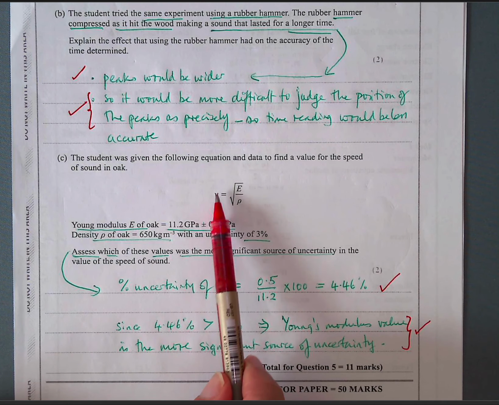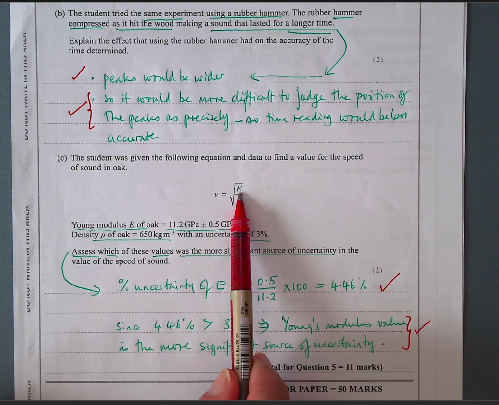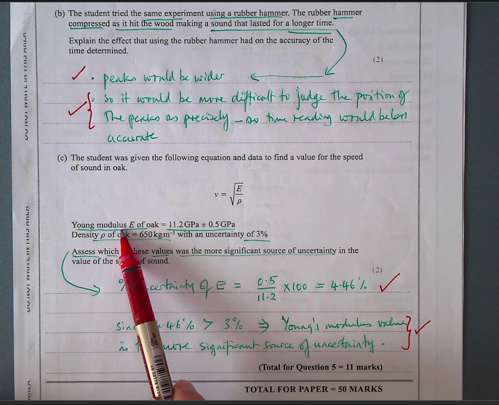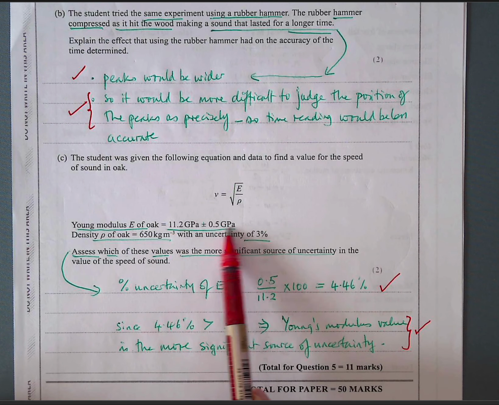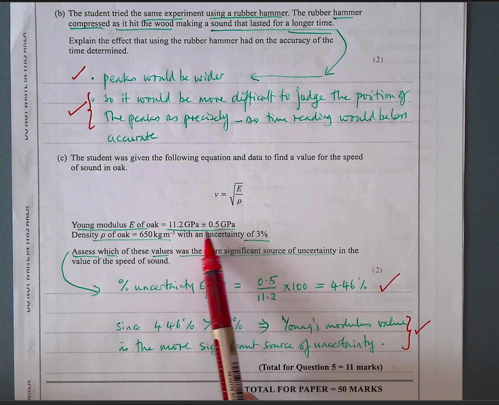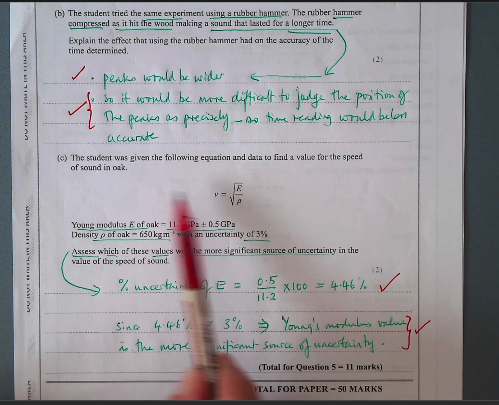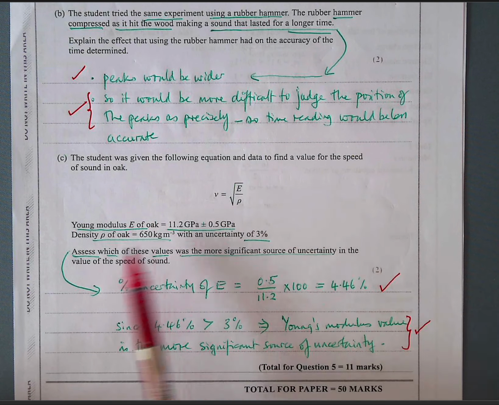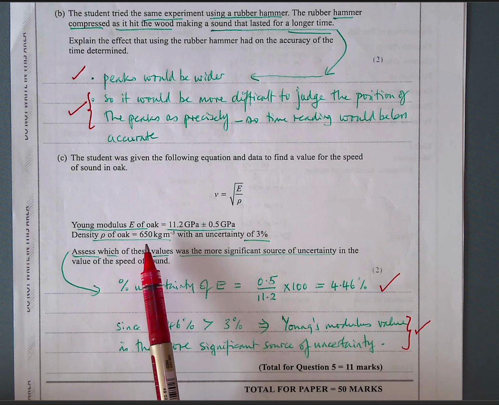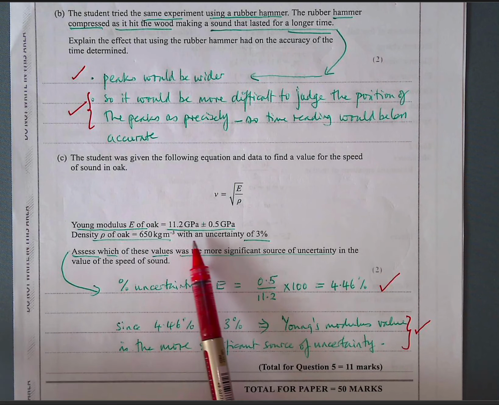The student was given the following equation, which is the speed of sound in oak, v equals the square root of E over rho, where E is the Young's modulus, which you've met in Unit 1, for oak. And they're giving you a value with an uncertainty of the value. So it looks like it's a question on comparing uncertainties. The following equation and data to find a value for the speed of sound. They're giving you the density of the oak as 650 kilograms per meter cubed. Remember, the density of water is 1,000 kilograms per meter cubed. And this had an uncertainty of 3%.